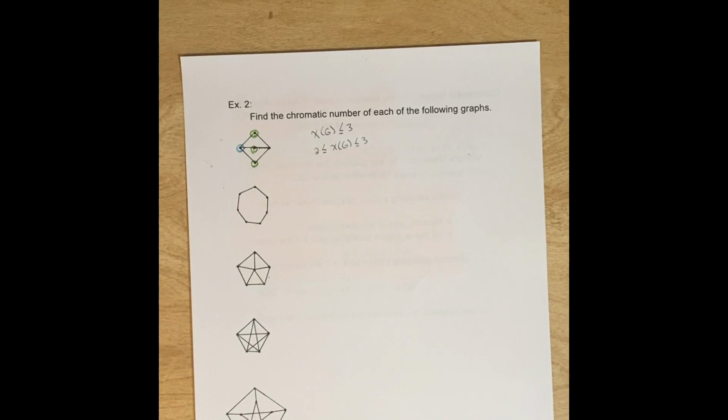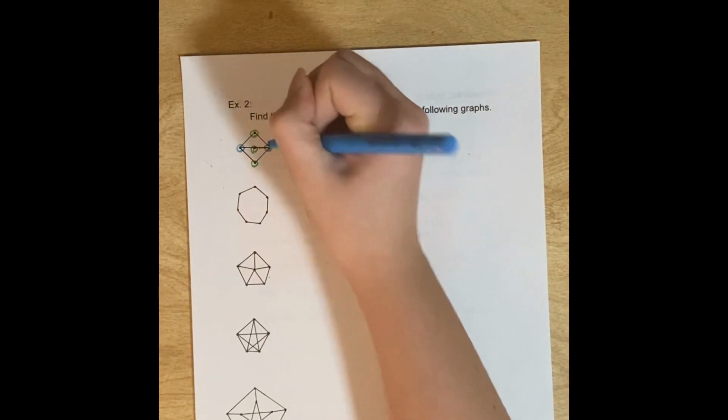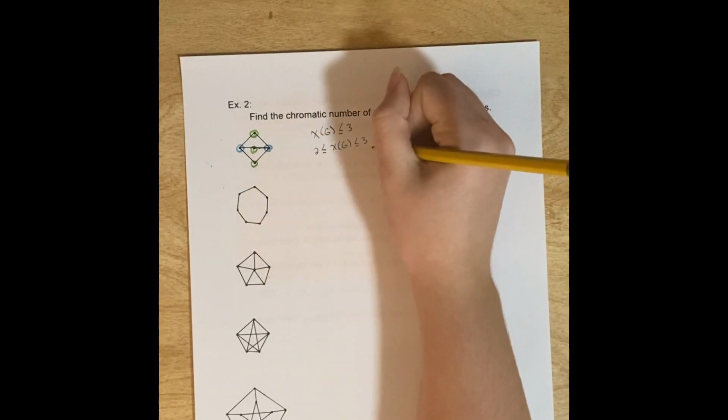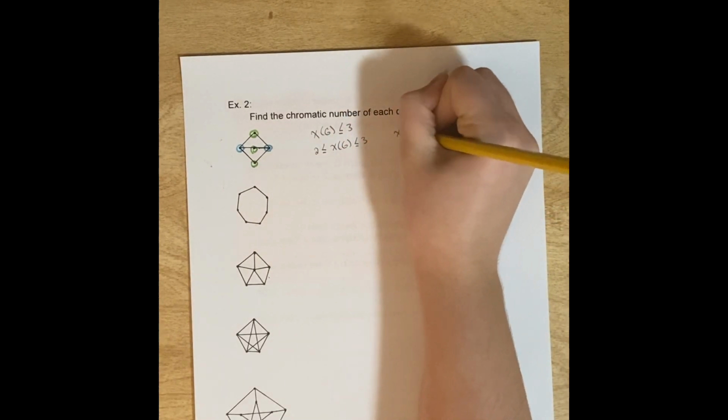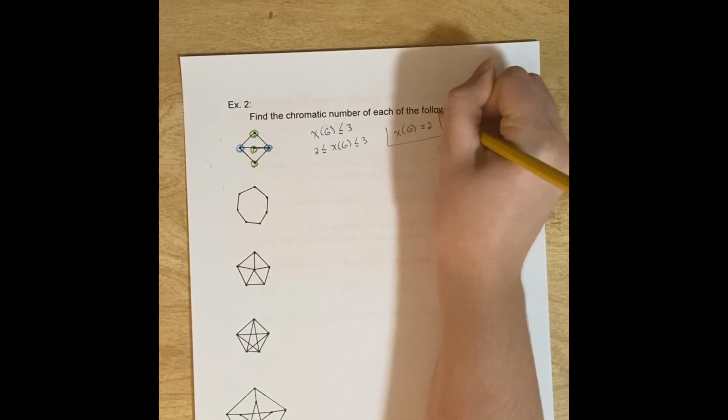Then for this final remaining vertex, we know that it cannot be the color green since it's connected to 3 different greens. However, it is not connected to a blue colored vertex, so this could also be blue, giving us the smallest amount of colors used. And so the chromatic number is equal to 2 in this case.